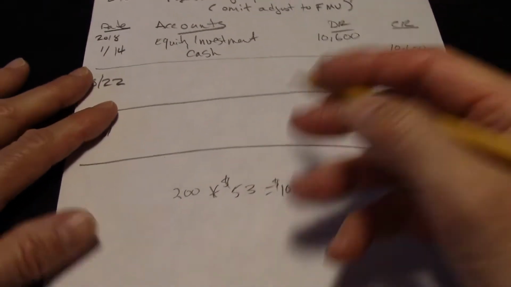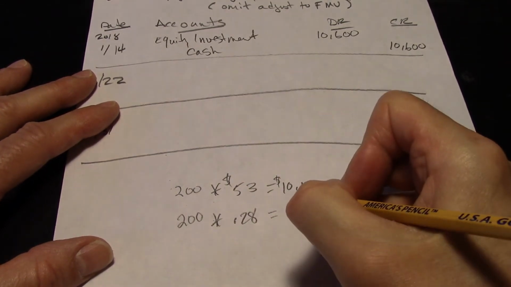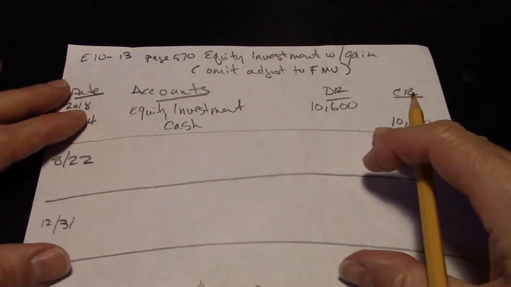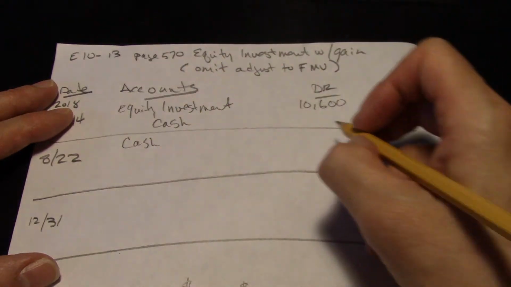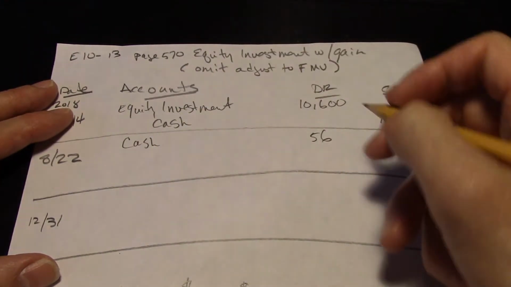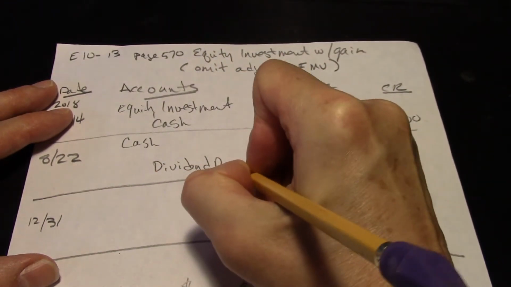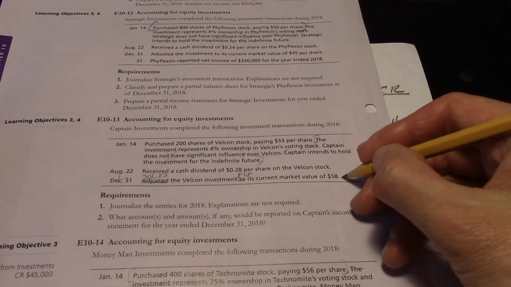Now, what happens next? Well, we get a dividend, 28 cents per share. Again, we have to calculate that. 200 times 0.28 equals $56. Dividends typically come in the form of cash, at least in our textbook they do. In real life they don't necessarily always. Cash, 56, and then of course we call that dividend revenue, 56.